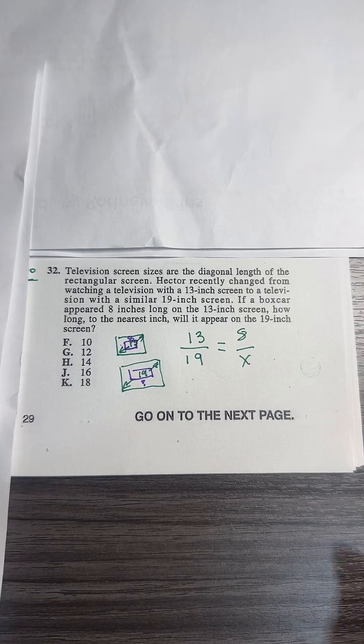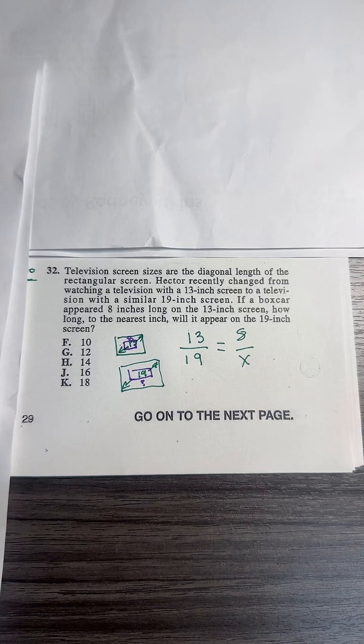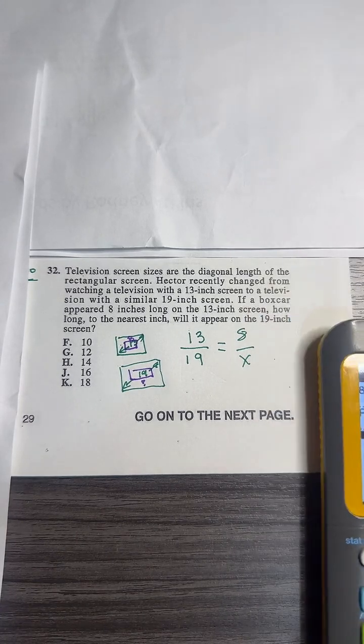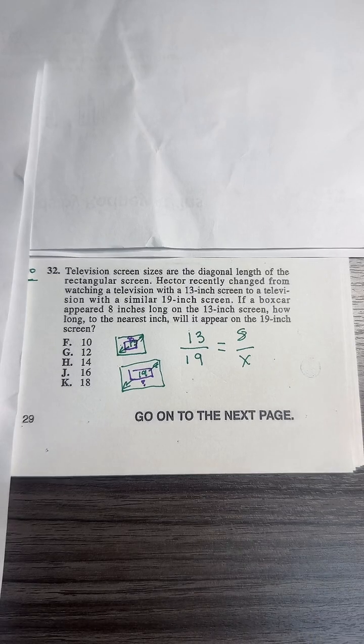All right, let's do some math there. Okay, who's got it? Who's got it? How big is that boxcar? Who's got it?